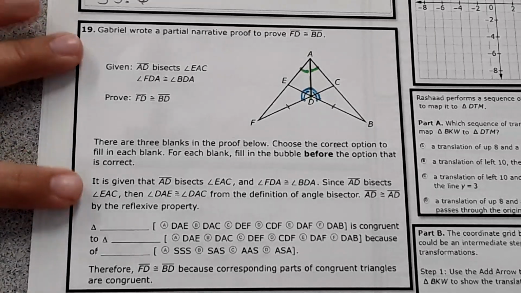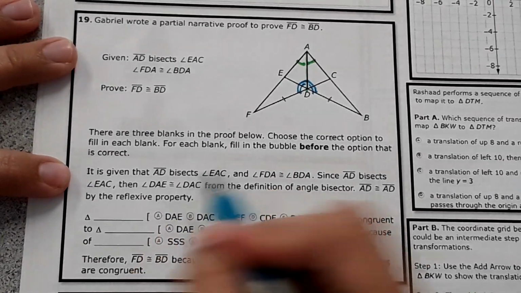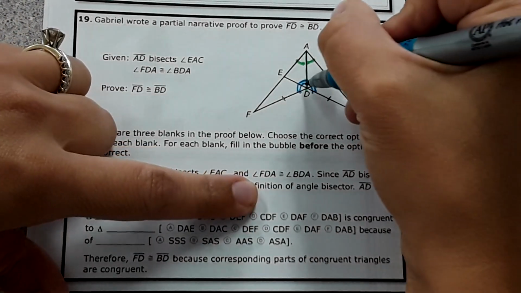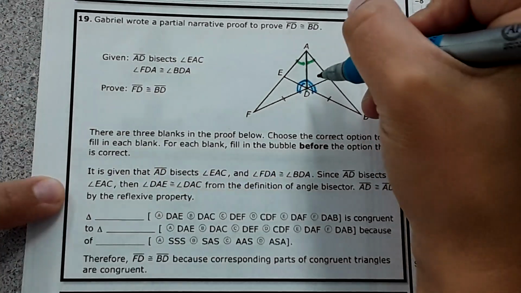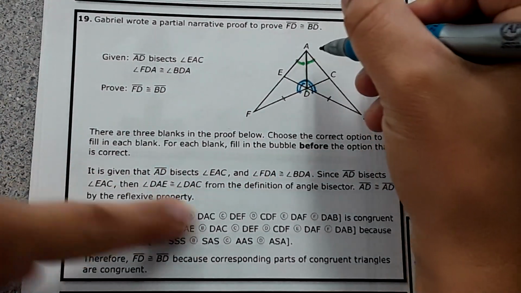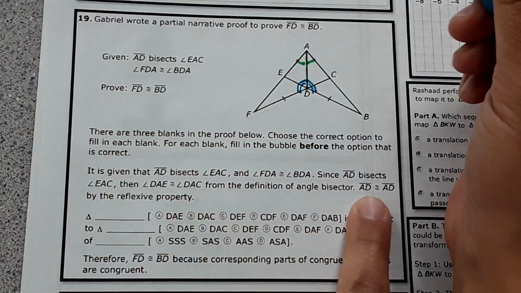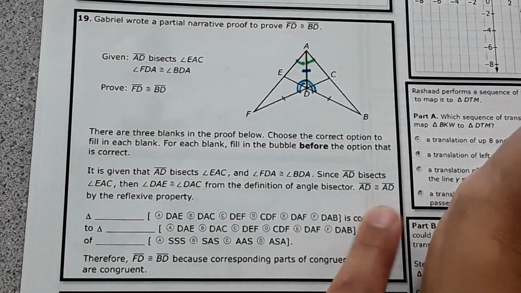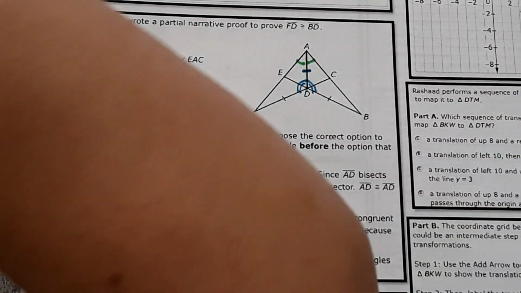Now we're going to look at the proof and see what we need to fill in. It says it is given that AD bisects EAC. Got it. FDA is equal to BDA. We marked that already. Since AD bisects EAC, then these two angles are equal from the definition of angle bisector. It also tells us that AD is congruent to AD, and that is the reflexive property.